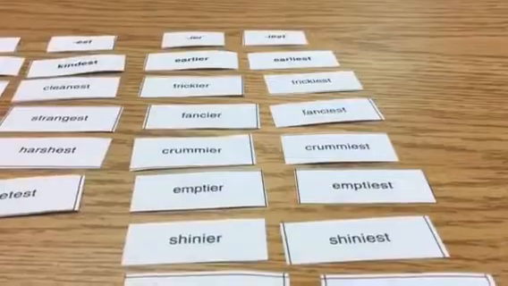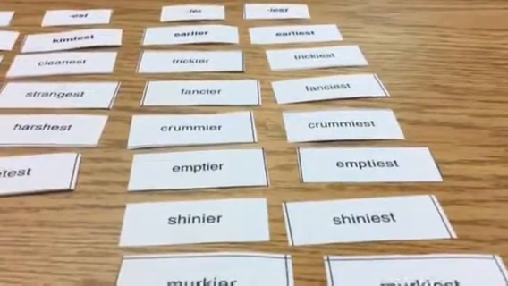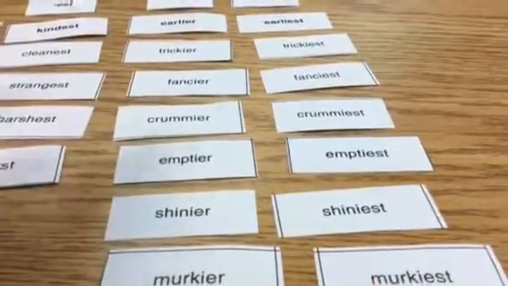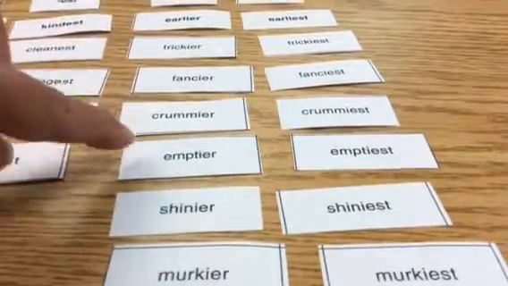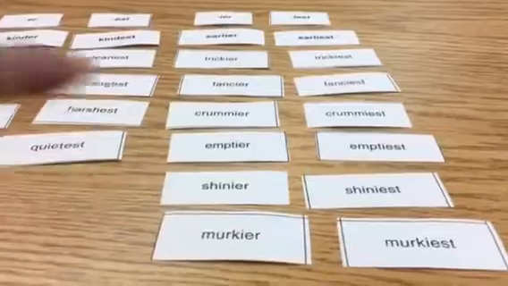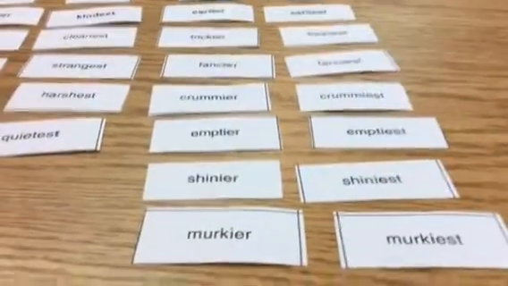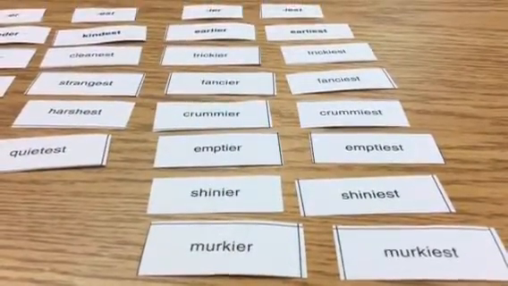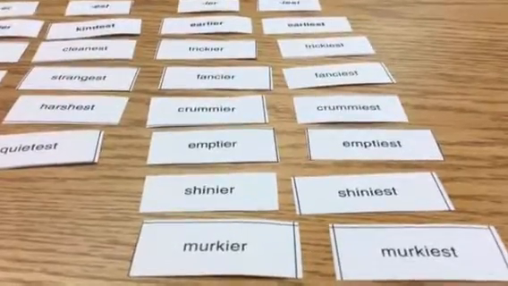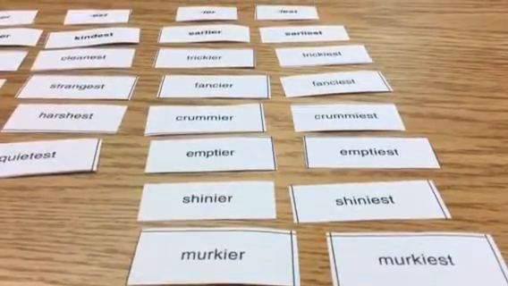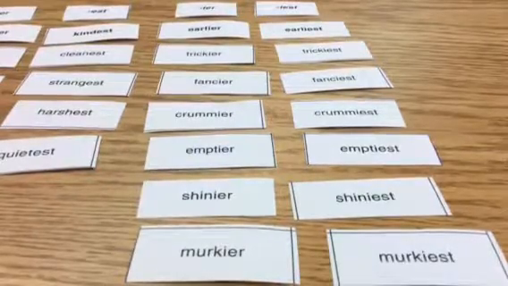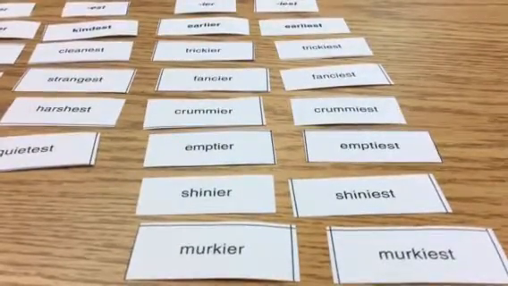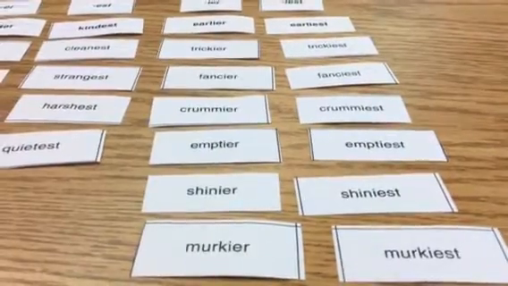And then we're going to be looking at words that end with Y. If you look at the root of these words, early, tricky, fancy, crummy, empty, shiny, and murky, the root of all of these words ends with Y. So when you change it from early to earlier, you drop the Y and you add an I and then add the ER. And same with tricky. Drop the Y, add I, and add ER.